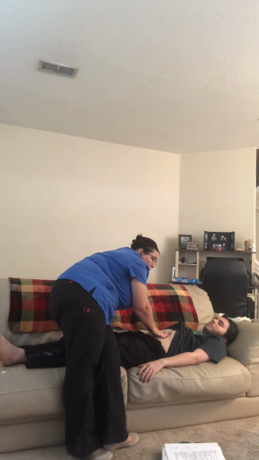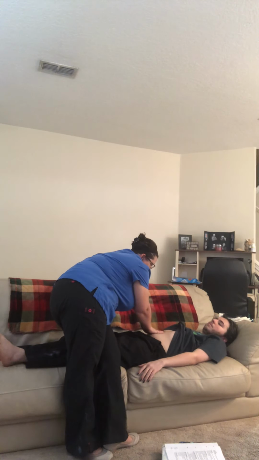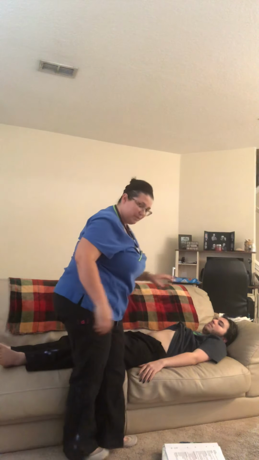His left upper quadrant. Left lower quadrant. Right upper quadrant. And right lower quadrant. Everything sounds good. I'm going to palpate and now percuss his abdomen.